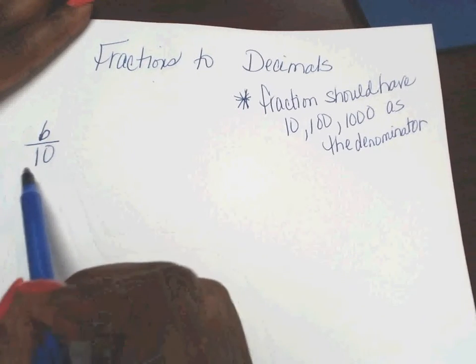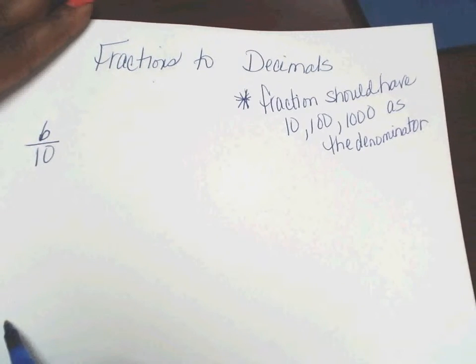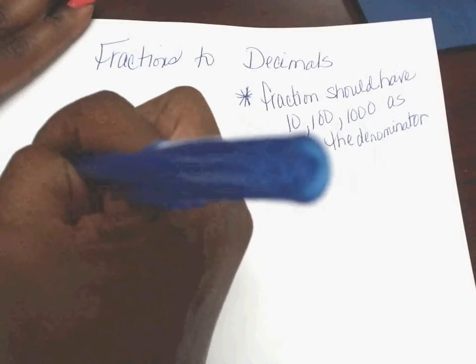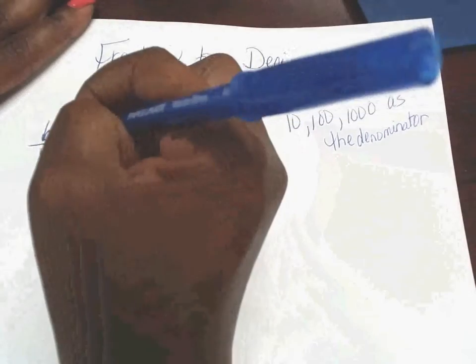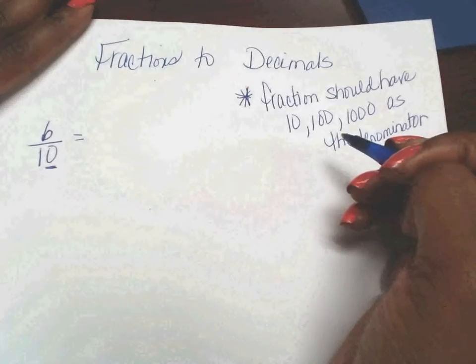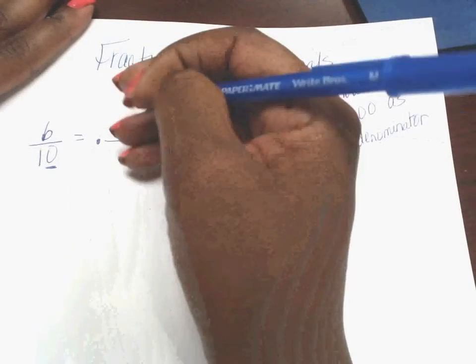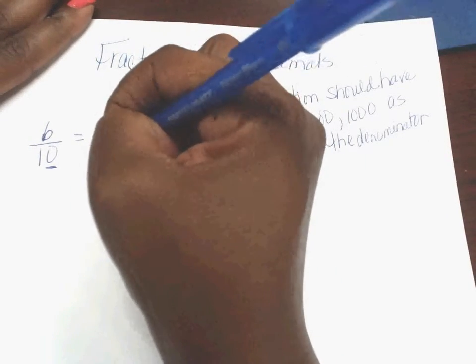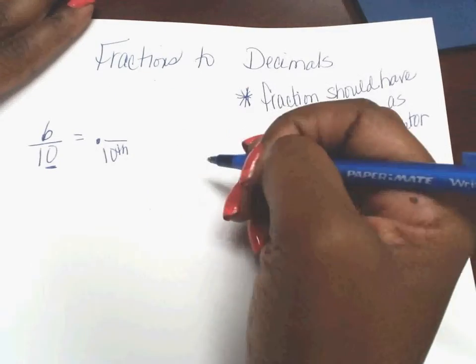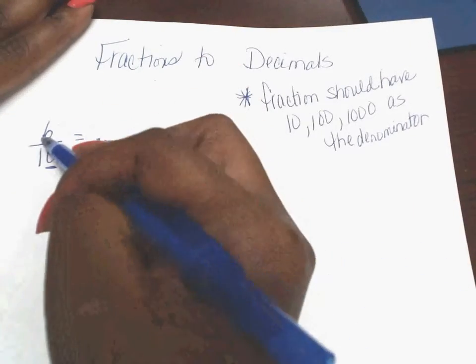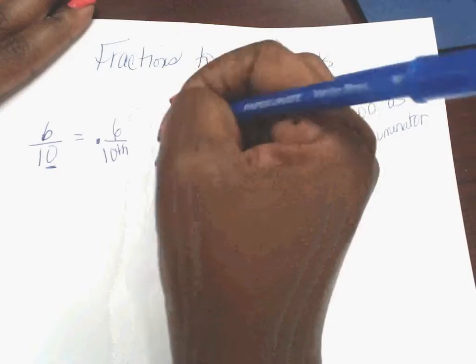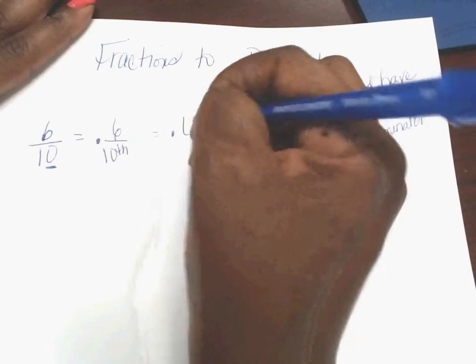Okay? So for this one, the denominator is 10. So you would underline the 0. There's 1 zero. Okay? Remember, in your place value for your decimals, you have your decimal point, and then your first place value is the 10th place. And so basically you would just put 6 over the 10th place. So your decimal would be decimal point and then 6.